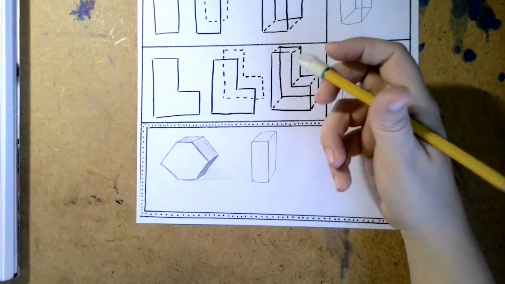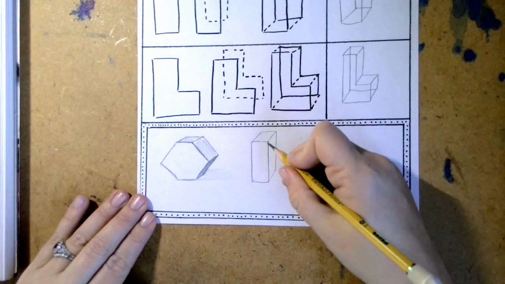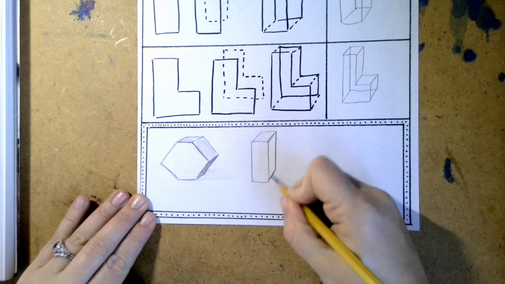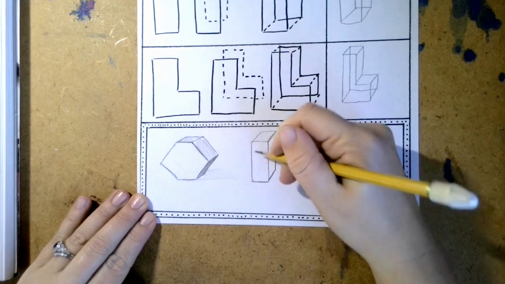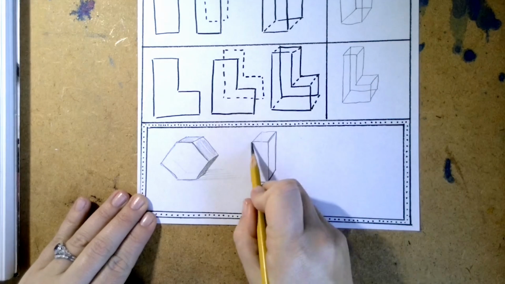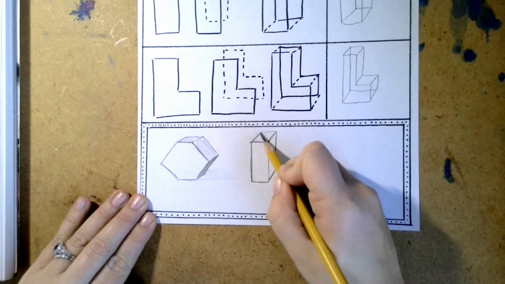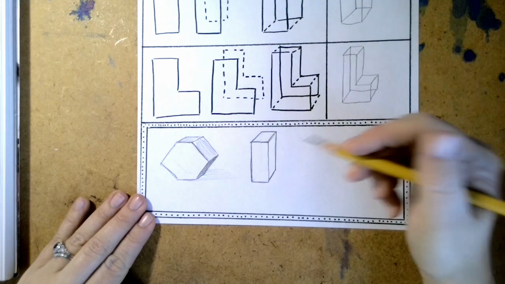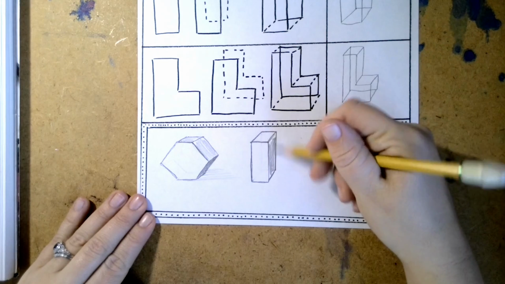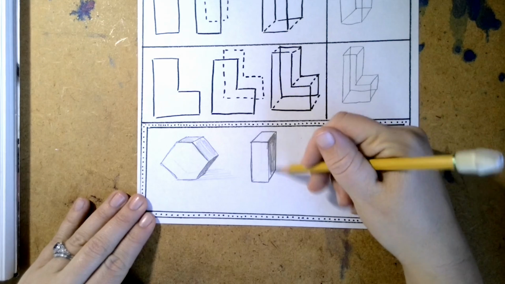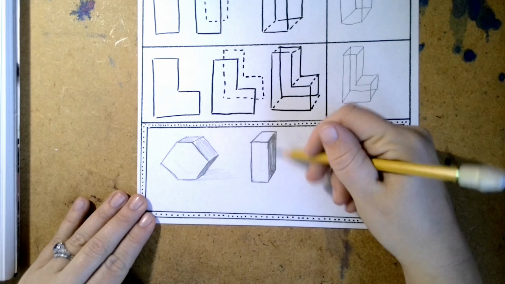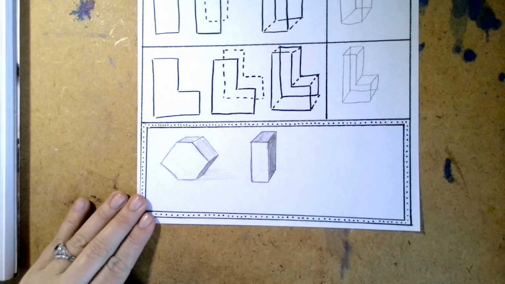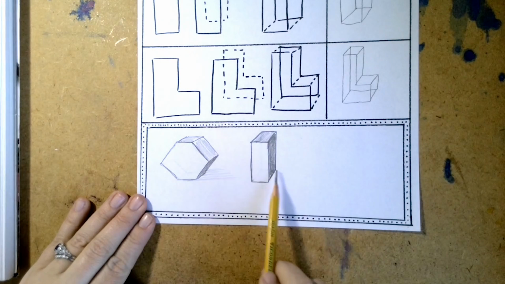So I'm left with these lines right here. Okay. Now I can shade in this side, make it nice and dark, and then kind of lightly shade in this one, very similar to our cube. And now you can add your shadow down there at the bottom.